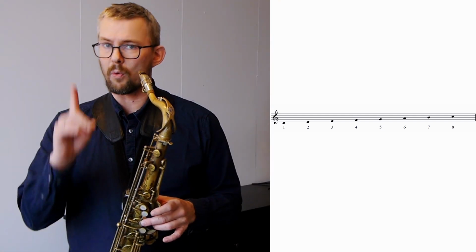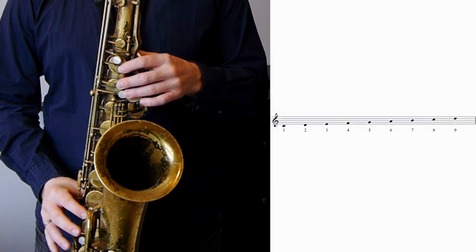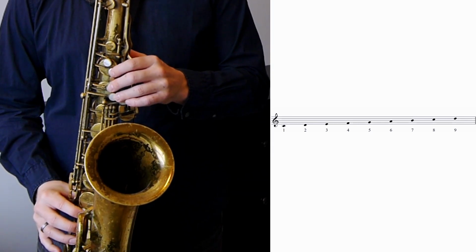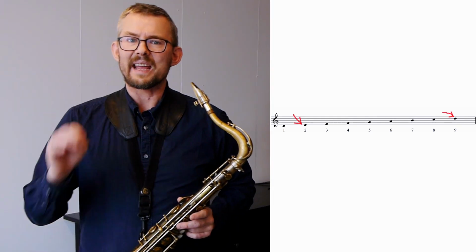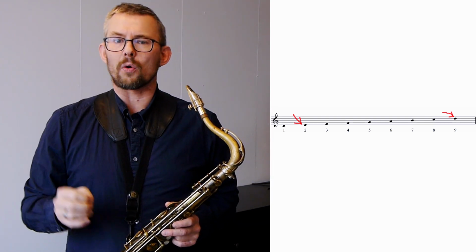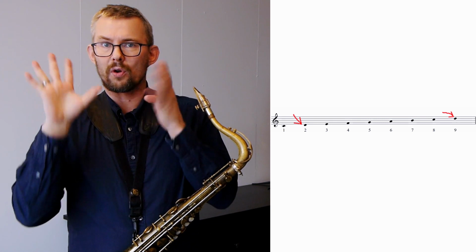The root, or the 1. The 8 becomes the ninth. Or the 2. That beautiful D. In this scale we have 2 Ds. One of the Ds is called the 2 and one is called the ninth.